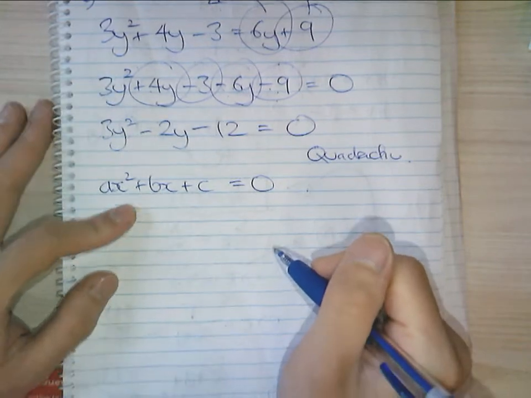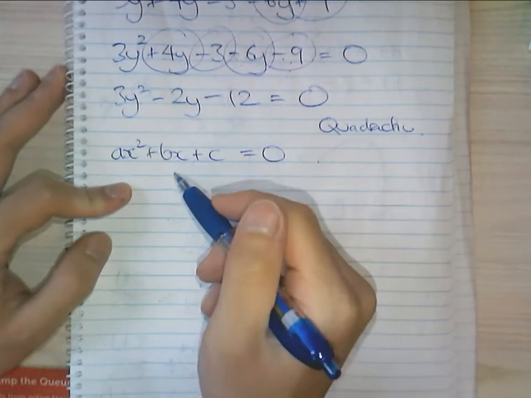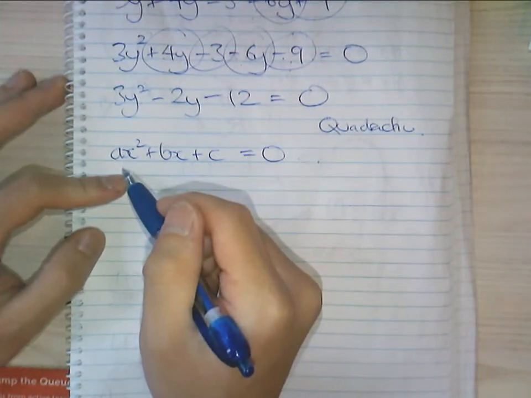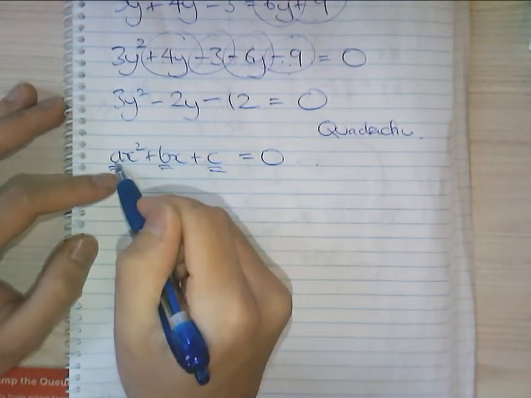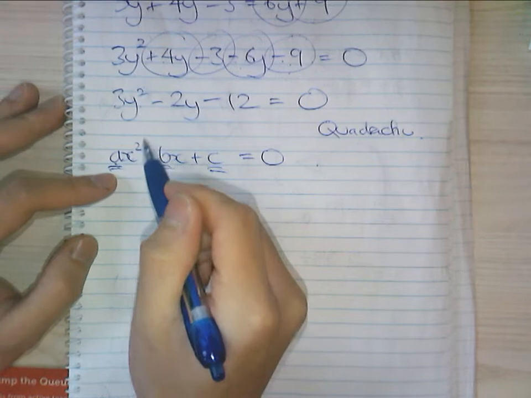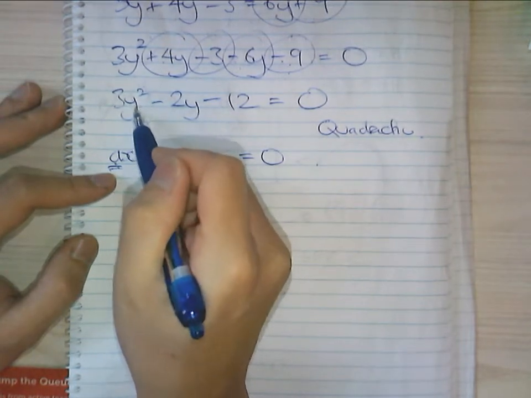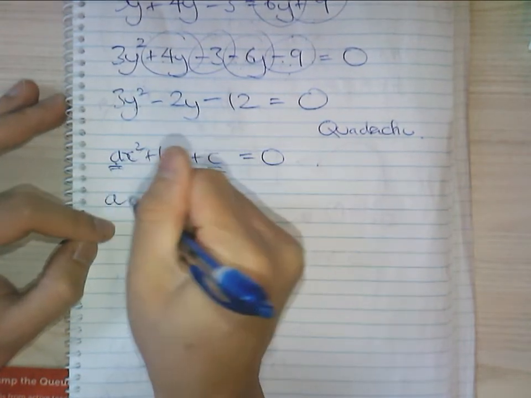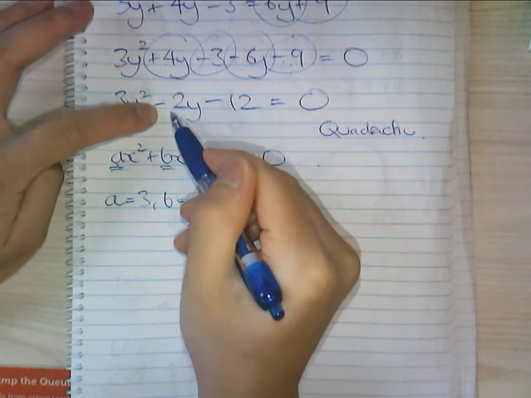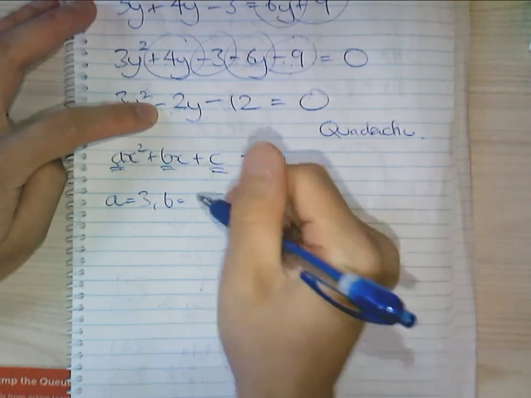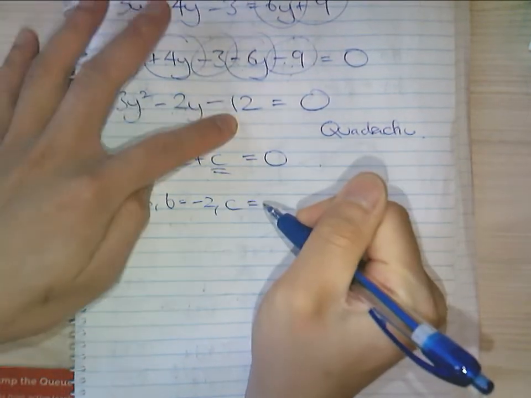Something that you may recall back in your high school, primary school days. Okay, so we need the coefficients of a, b, and c. So what's a? Well, a is the number in front of x squared. X squared is equivalent to y squared. So a is the number 3. B is the number negative 2 in front of y. And c is negative 12.